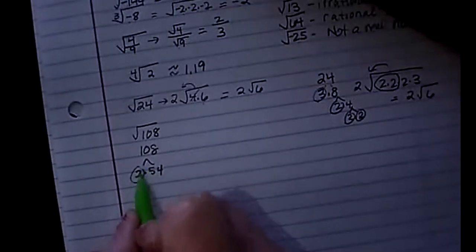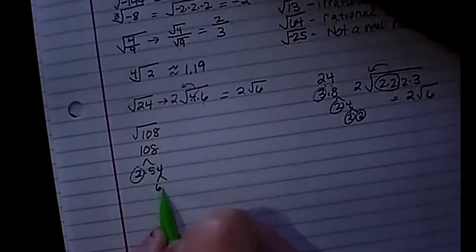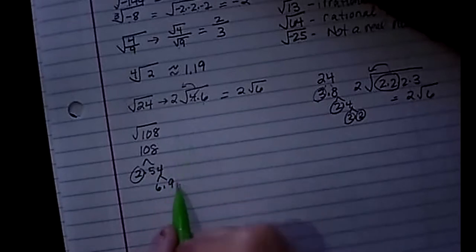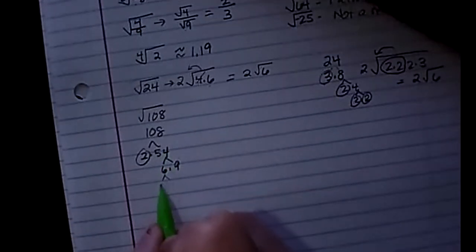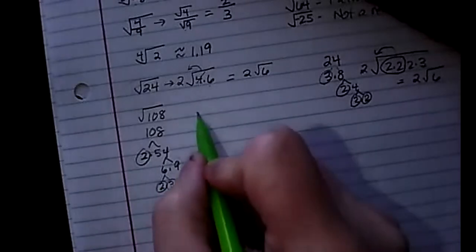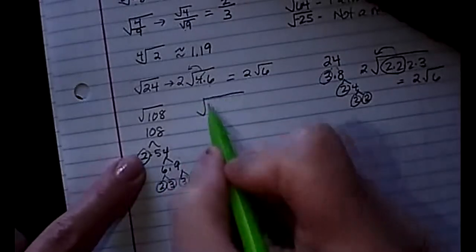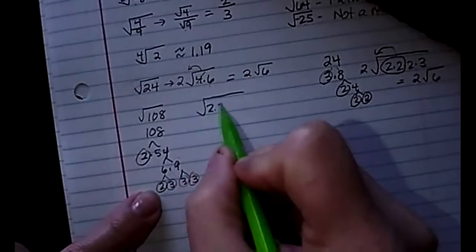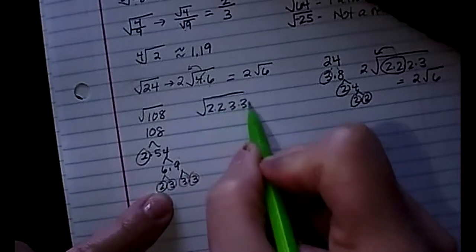All right, so let's break 54 down. 6 times 9 is 54. Now, I do know that this is a perfect square, so I could stop there, but I'm going to keep going and just get all the primes. So 2 times 3, and then 9 is 3 times 3. So these are all broken down to prime numbers now. So I'm left with the square root. Let's see, I have a 2 and a 2 and 3 3s. That's what it breaks down to in prime.